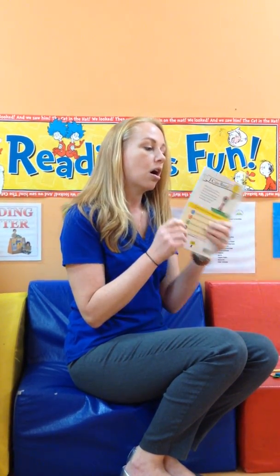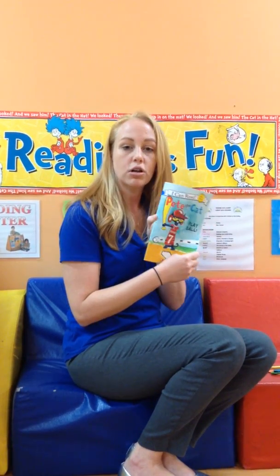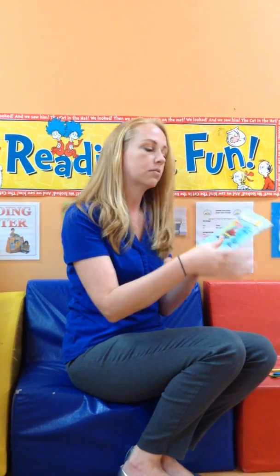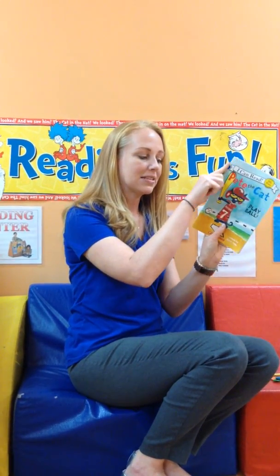So, another thing about books that you can teach your child while you're reading is that this is the cover, the front cover of the book. This is the back cover of the book. This is the spine of the book. It's the binding that holds all the pages together. And then these are the pages.